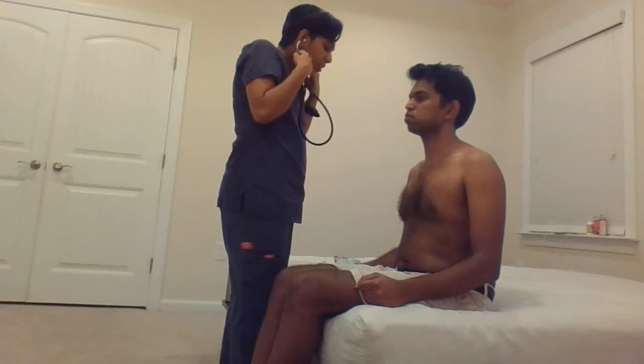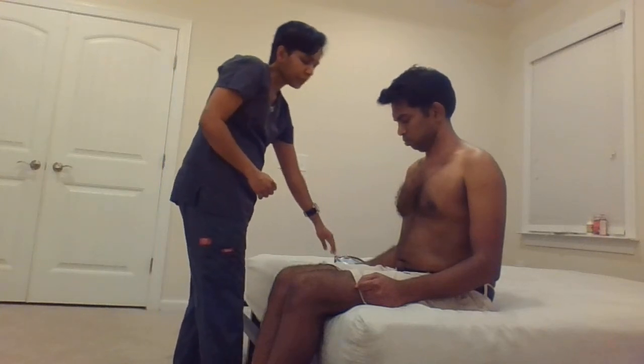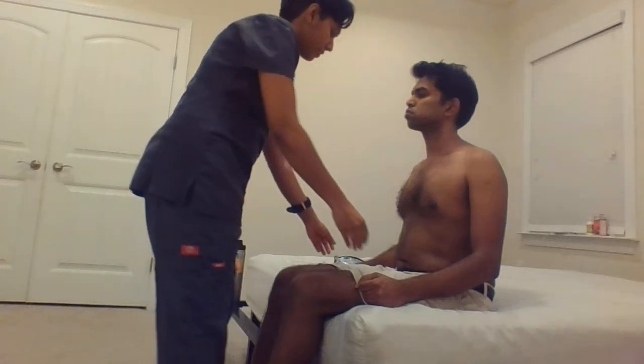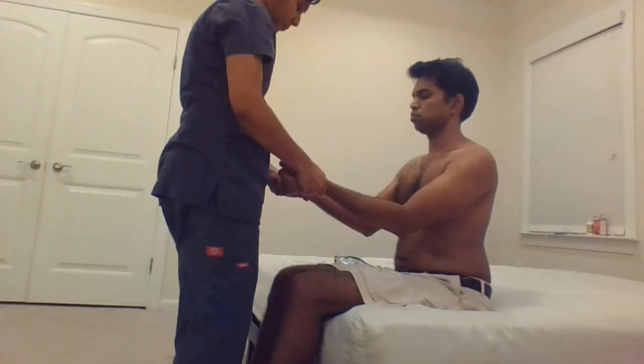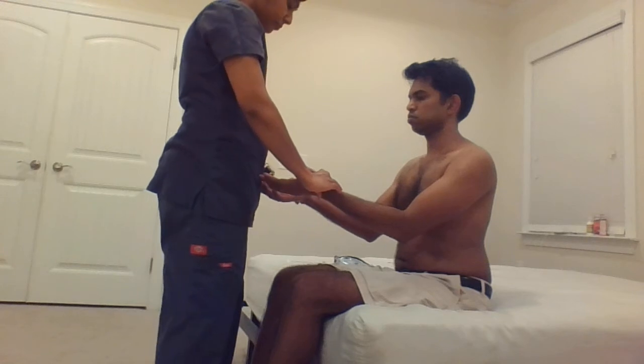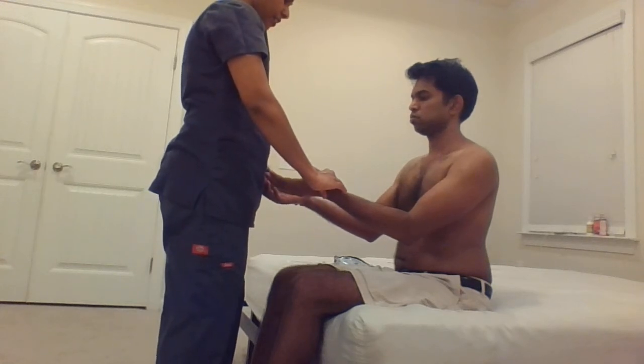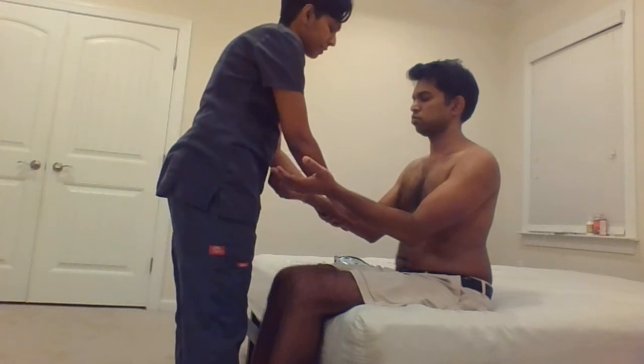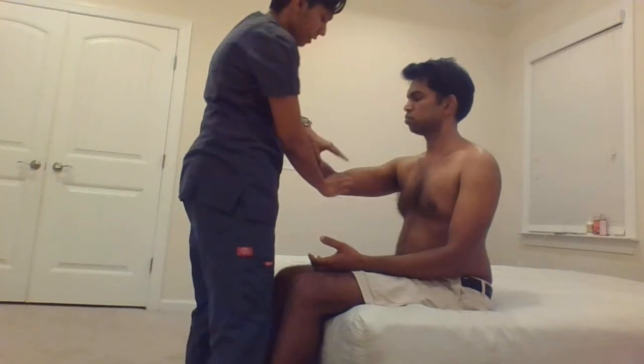Okay. So it's 88, which is normal. And then I'm going to palpate his pulse. First the radial pulse. It's over here. And the brachial pulse, it's in here.